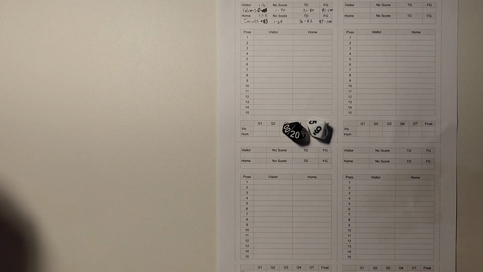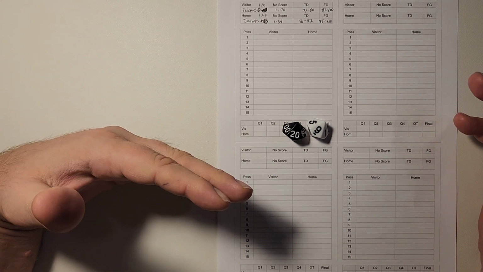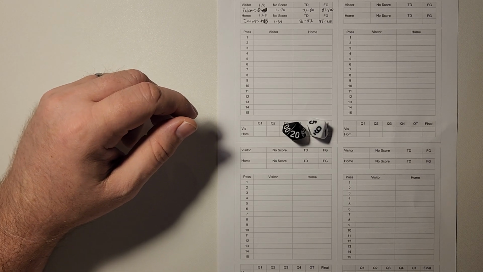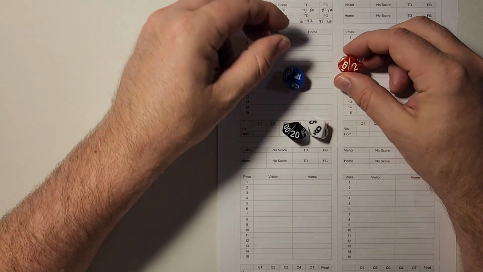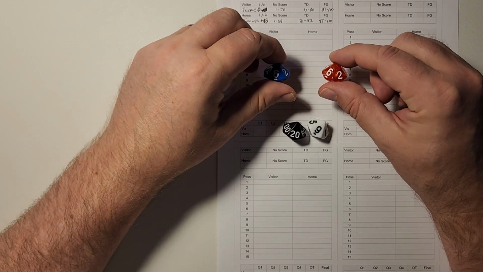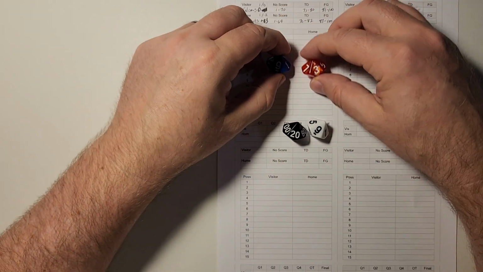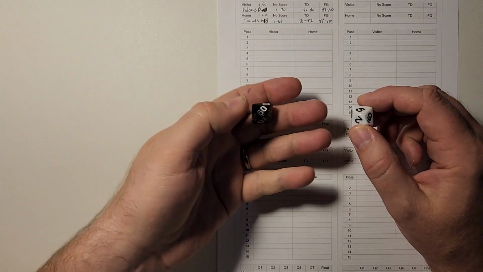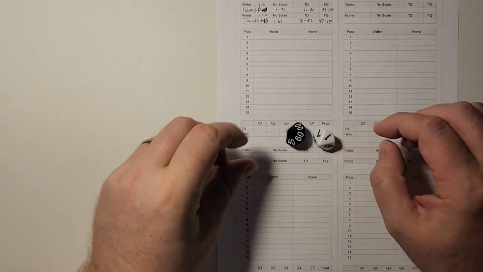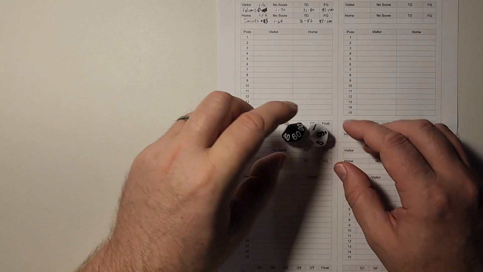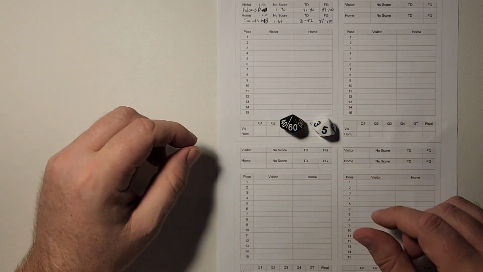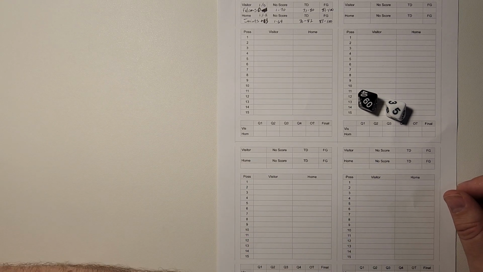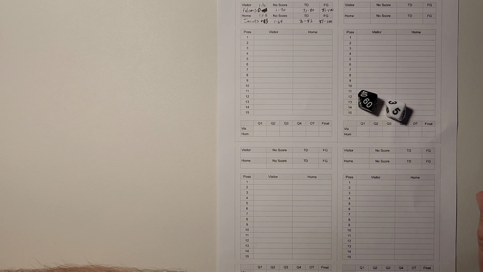You can use 2d10s and just designate one as the 10s place and one as the 1s place. If you were using these 2d10s, you would designate this one as the 10s place and this one as the 1s place. So that's a 93. That's how you would do that. I'm just using this D100 with a D10, and this gives me the 10s and this gives me the 1s, just because for some reason it's easier in my head.